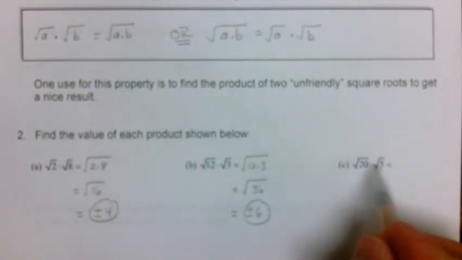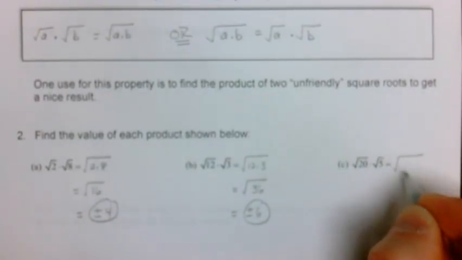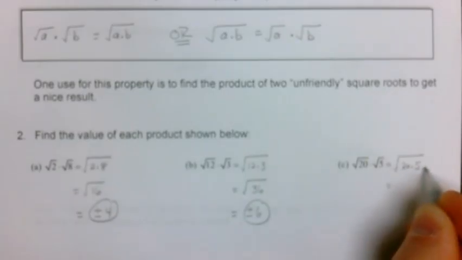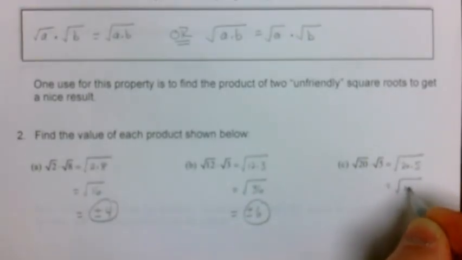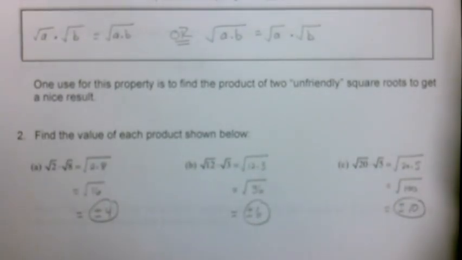In example C, the square root of 20 times the square root of 5, I can rewrite that as the square root of 20 times 5. And when I multiply 20 and 5, I get 100. So now I have to do the square root of 100, which is just going to be positive or negative 10. So again, you can take the product of two different square roots and make it the same as the square root of the product, and that will help you to come up with your answer.